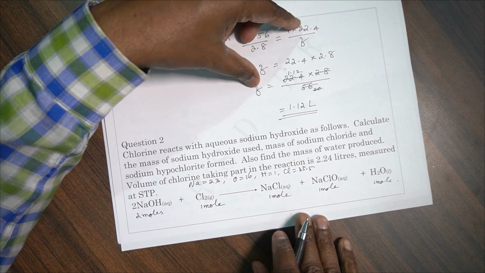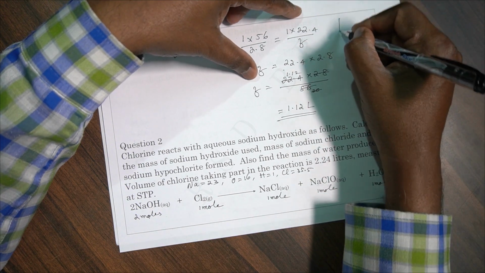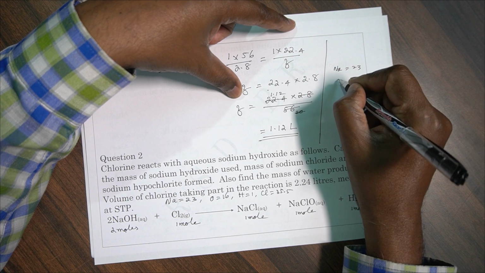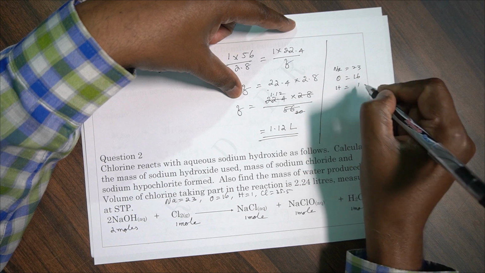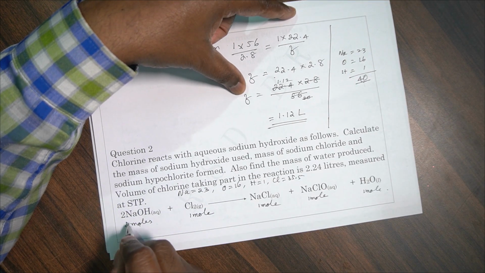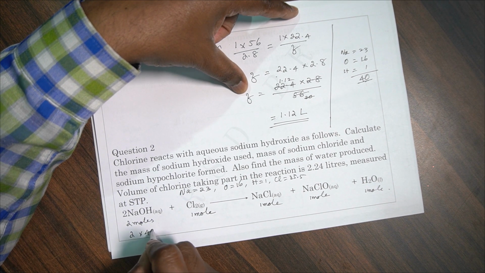Okay, so applying this, let us find out the mass of sodium hydroxide. Sodium hydroxide: Na is 23, oxygen is 16, and hydrogen is 1. So on totaling you get 40. So this is 2 moles of sodium hydroxide, 2 into 40 grams.